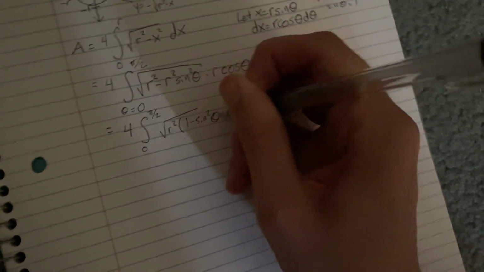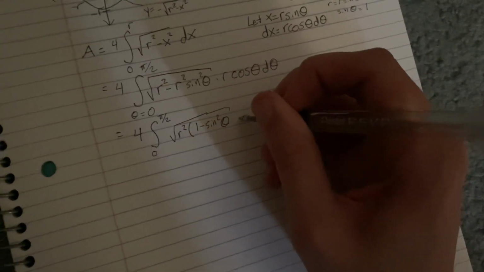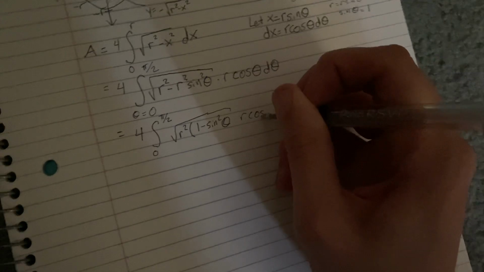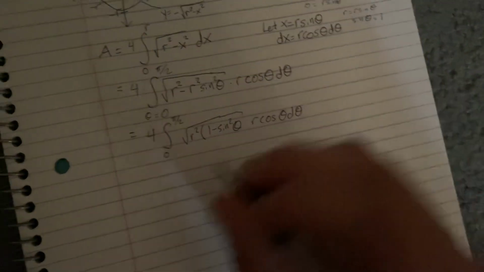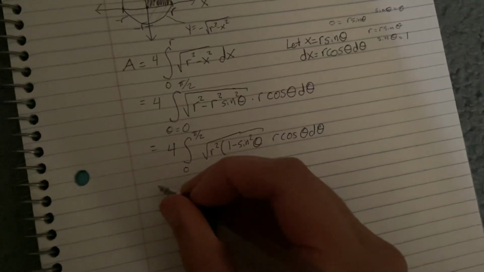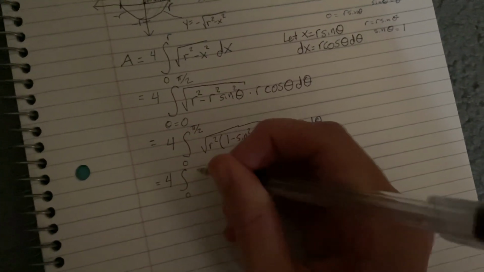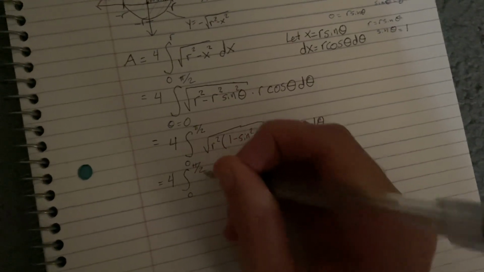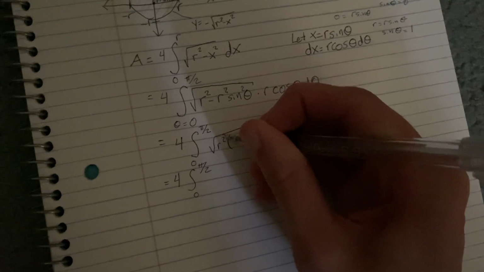We have 4 times the integral, and of course, we can split these apart.